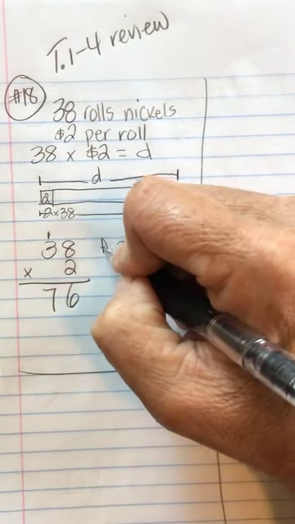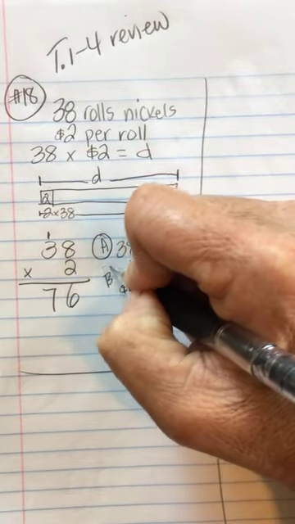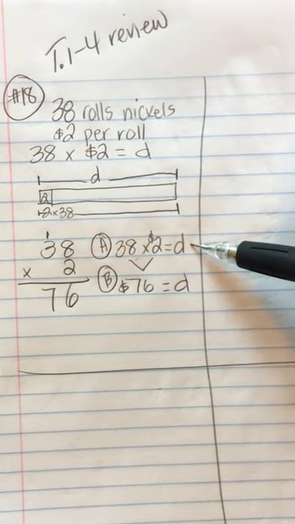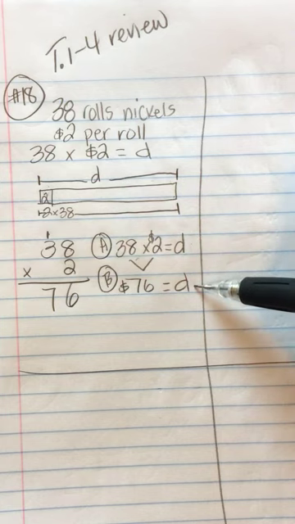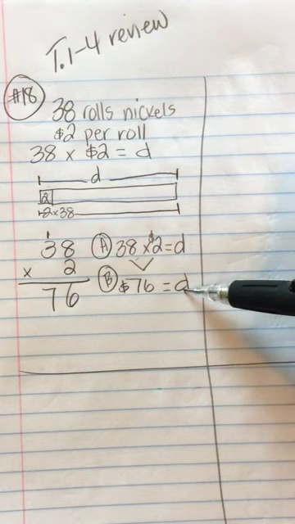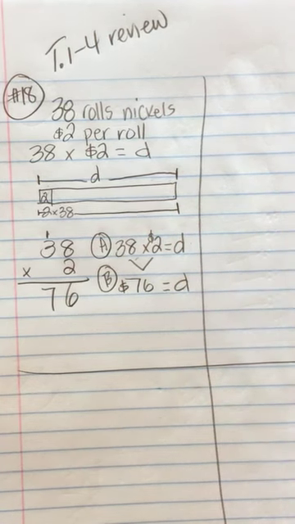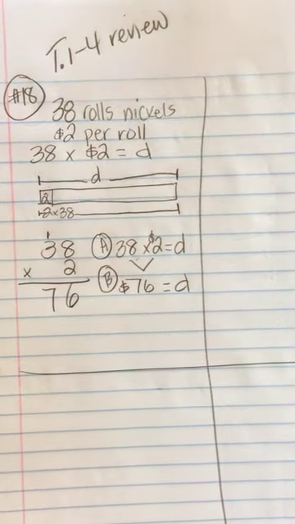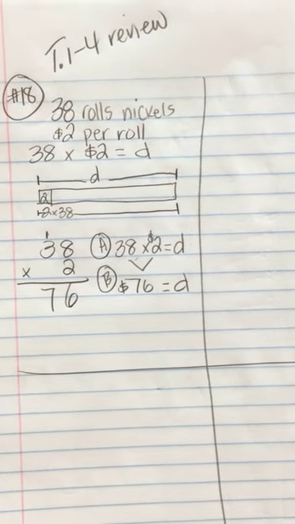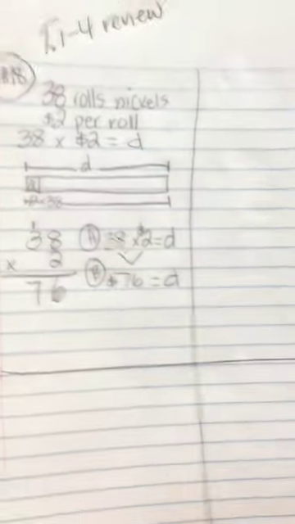So this is the A portion and this is the B portion. Because it said write an equation using the variable D. Okay, we did that. And then D equals how many dollars? Well, 76 equals D, or D equals $76. Any way you write it is fine. Doesn't matter. You're still representing what D is. All right, let's go to number 19.